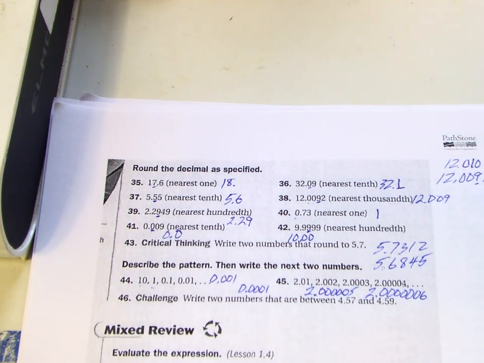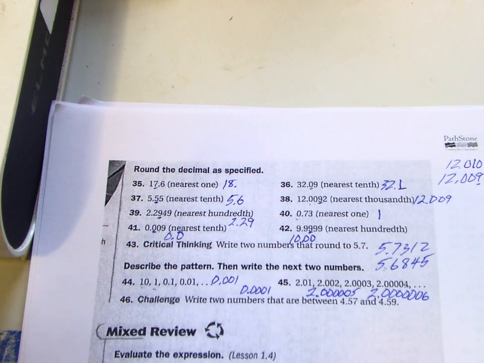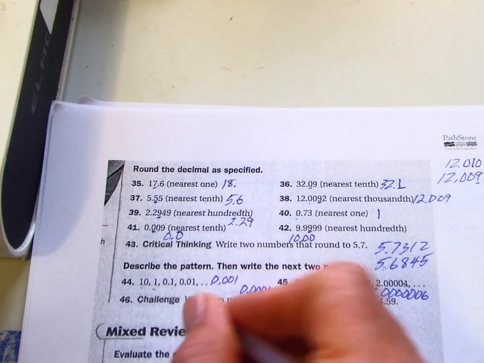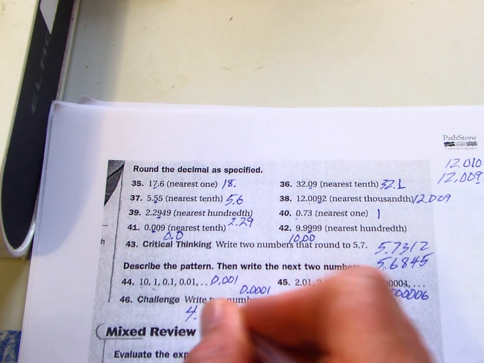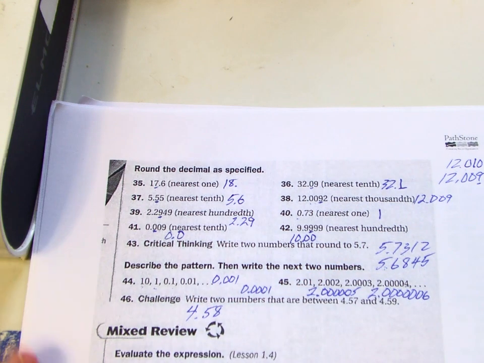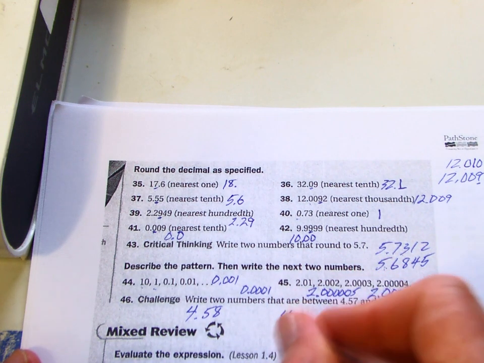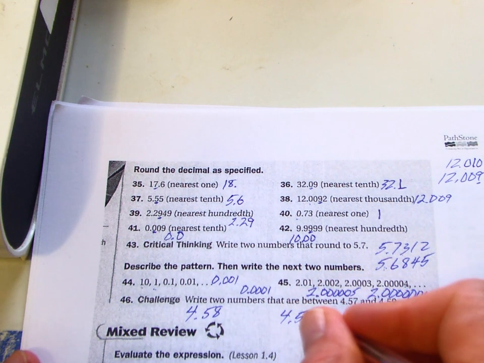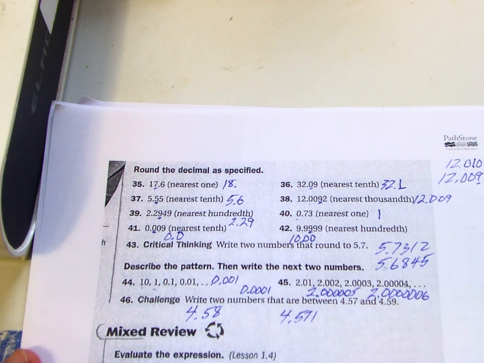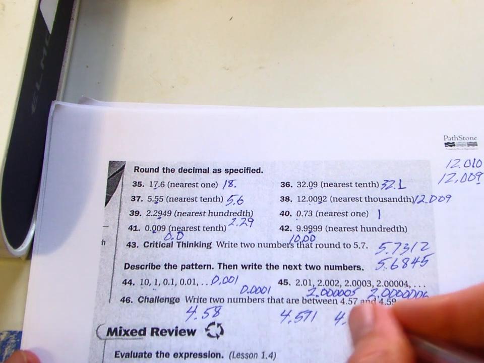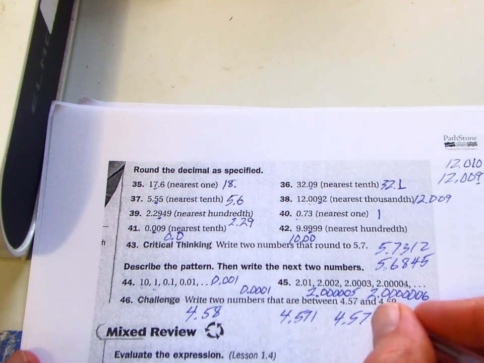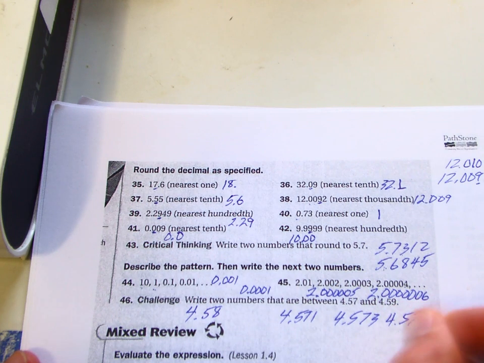You follow patterns. Write two numbers that are between 4.57 and 4.59. Now you might think, well, I can only think of one, 4.58. What other numbers are between? Well, there's millions of numbers. You could pick 4.571. You could do 4.573. You can do 4.579.